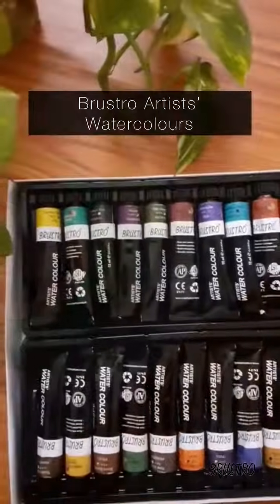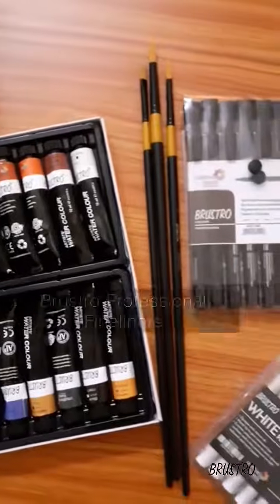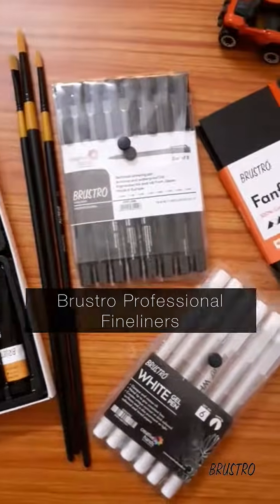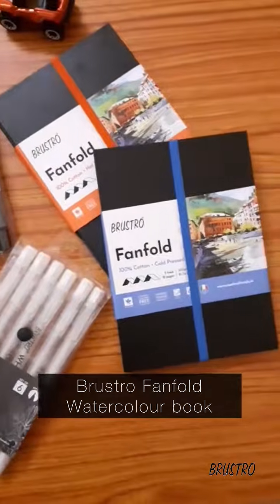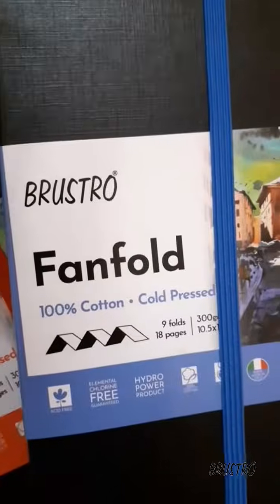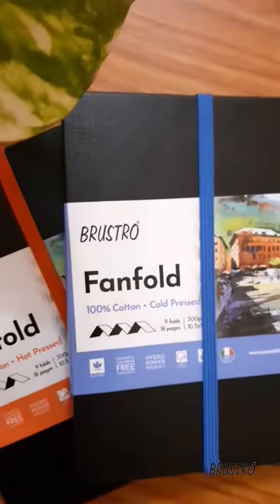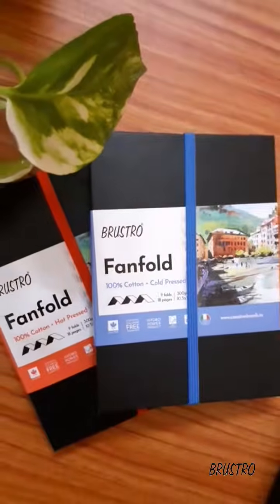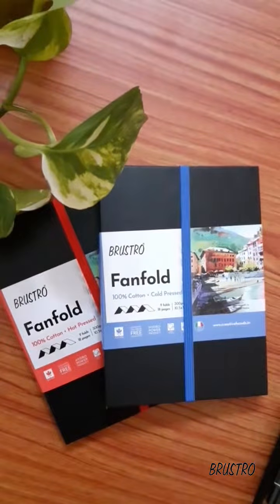The supplies I'll be using today are the Brustro Artist Watercolors, the Brustro Fine Liners, Brustro White Gel Pens, and a very fun product, the Brustro Fanfold Sketchbooks. These sketchbooks are available in both hot and cold pressed 100% cotton 300 GSM watercolor papers.